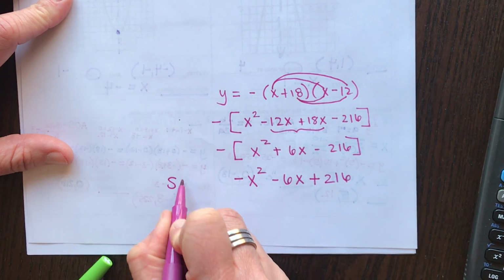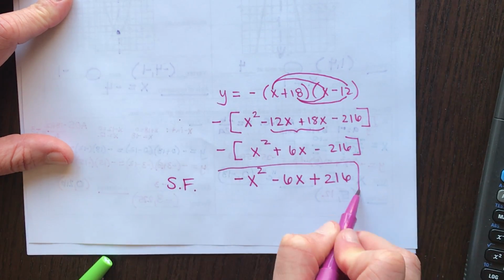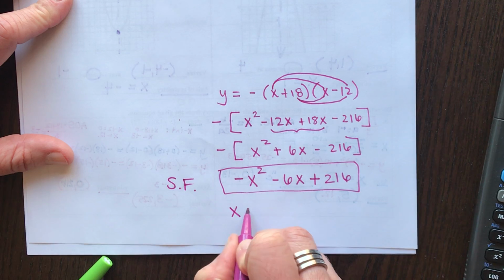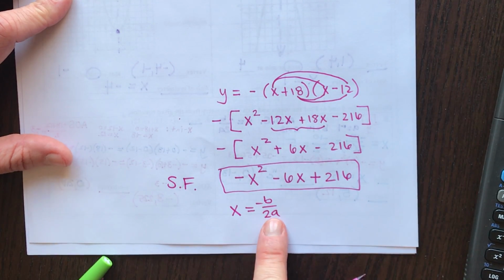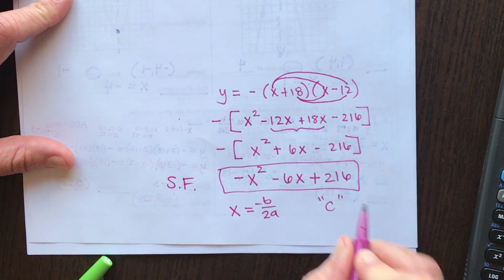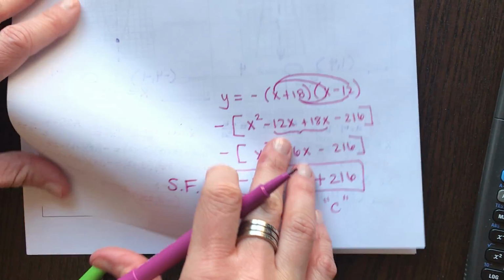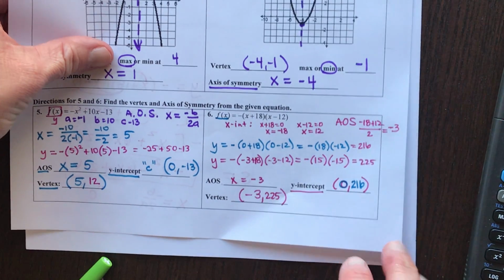This would be your standard form. And then you could have done like we did before. Your axis of symmetry is opposite b over 2a. You should get the same exact answer. The c value, look at how it matches, 216. It matches what we had over here.